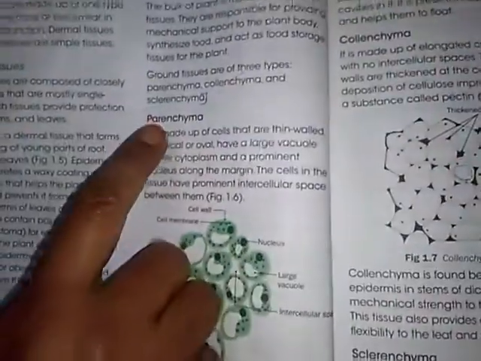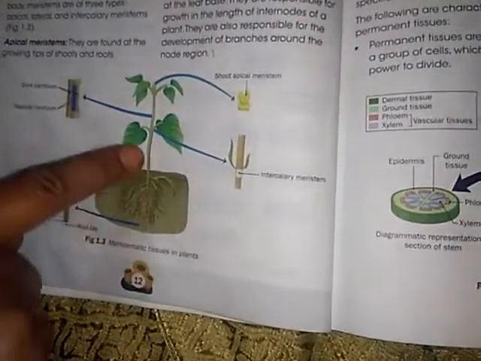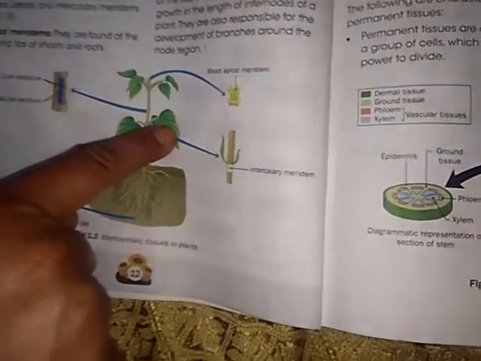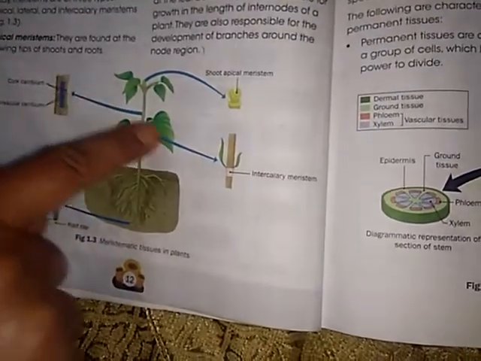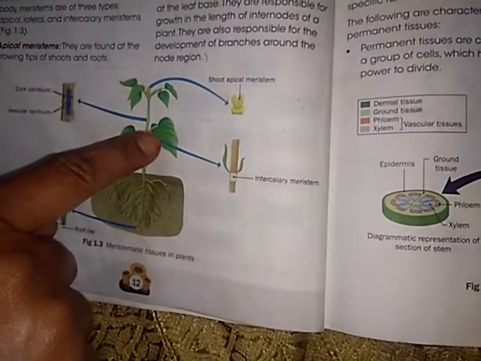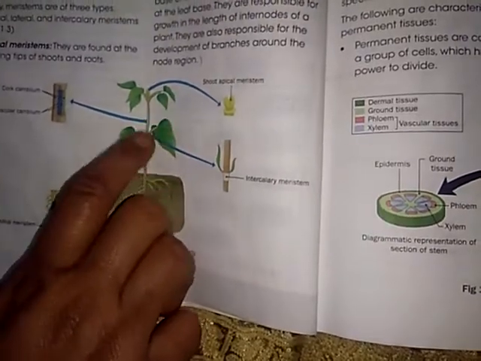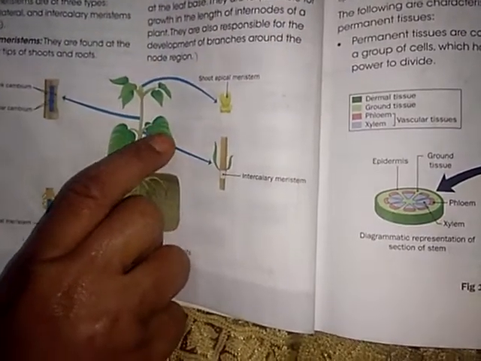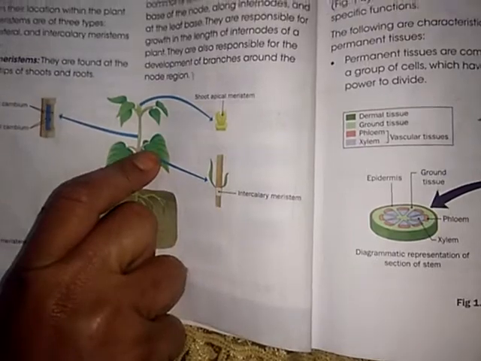Already know that parenchyma is a type of ground tissue. Where is this tissue present? Parenchyma is present in root, stem and then leaf, and it contains chlorophyll pigment. Where is chlorophyll pigment present? In the leaf. So it is green in color. Why are leaves green in color?